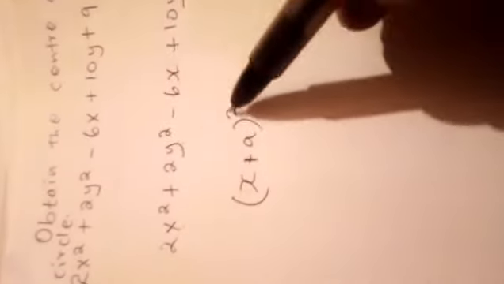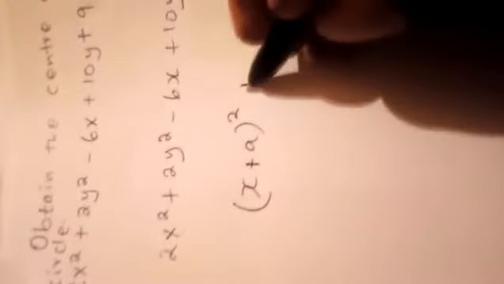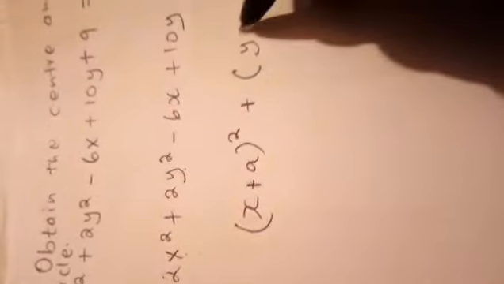When we are looking for the radius and the center of a circle, we must know that the equation of a circle looks like this: x plus a, we square, plus y plus p, we square, gives us the radius squared.